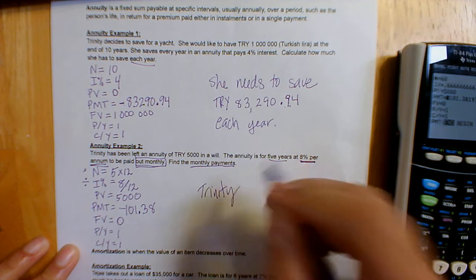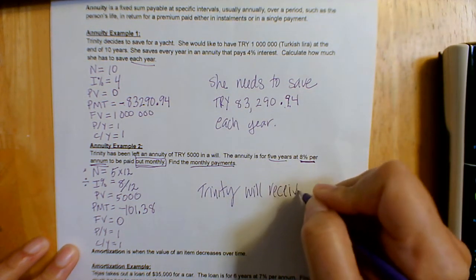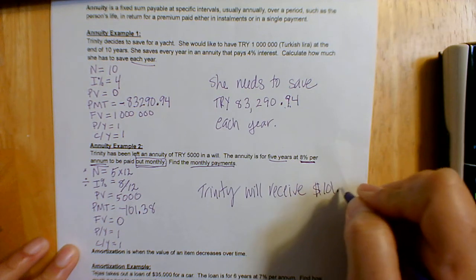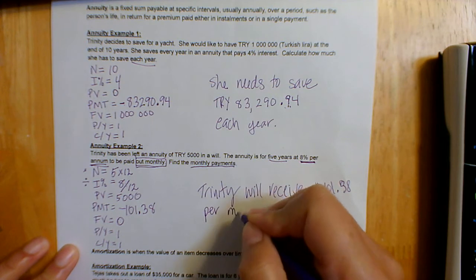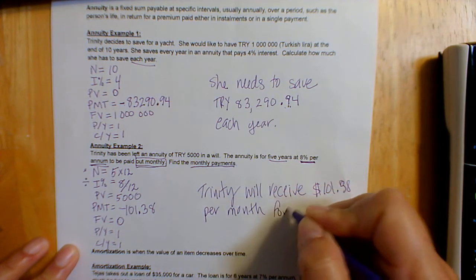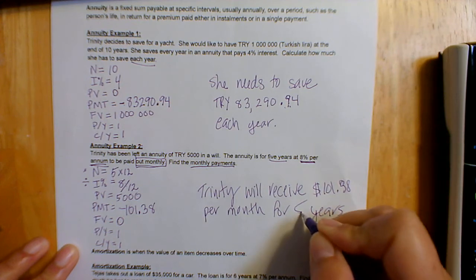Trinity will receive $101.38 per month for 5 years. Cool. And that's annuity.